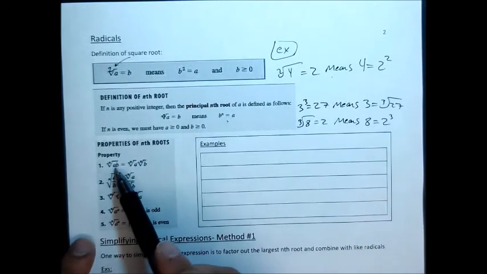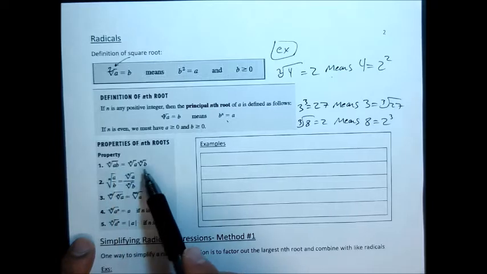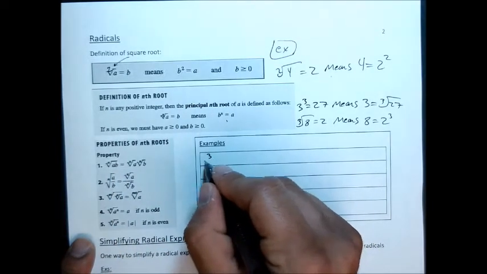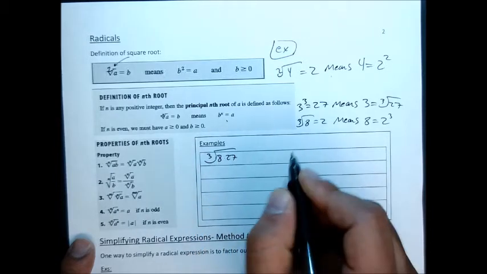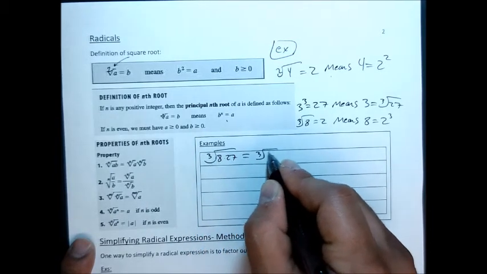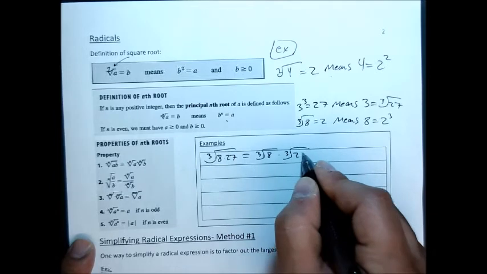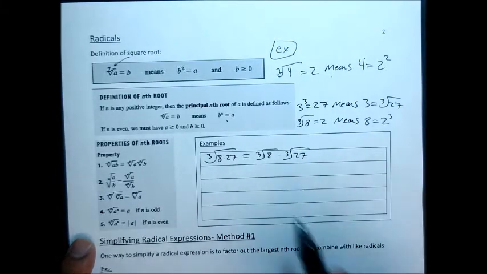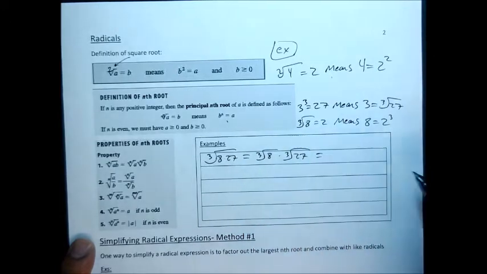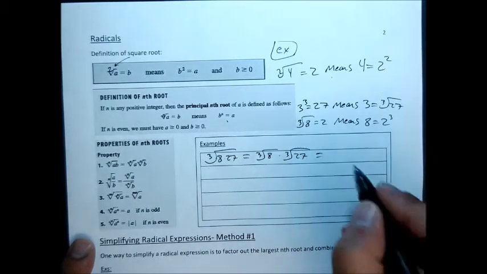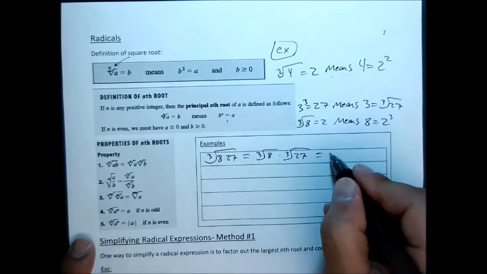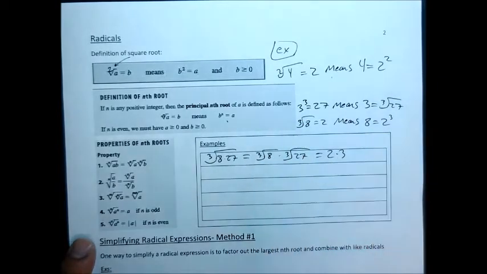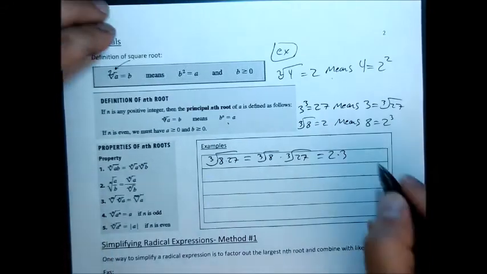So the first example says if we have two things inside of a root, we can break that root up into two separate roots. So if we have like the cube root of 8 times 27, we can split that up into the cube root of 8 times the cube root of 27, into two separate cubes. And now each one of those is itself a cube, based on what we just learned in the previous step here. And so the cube root of 8 is 2, and the cube root of 27 is 3. And so we end up with 2 times 3, which is 6.